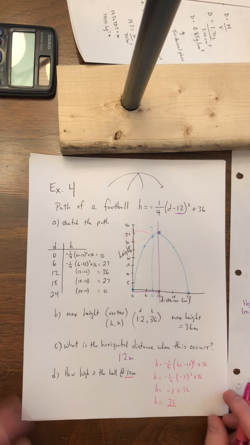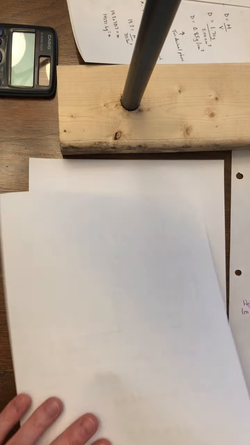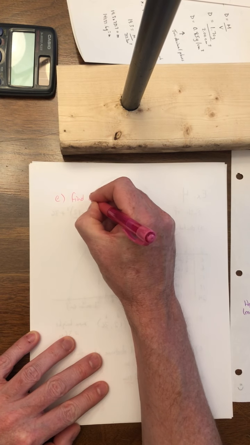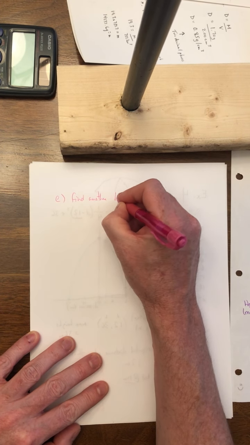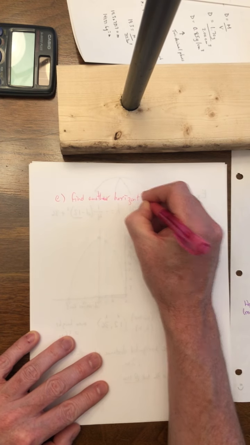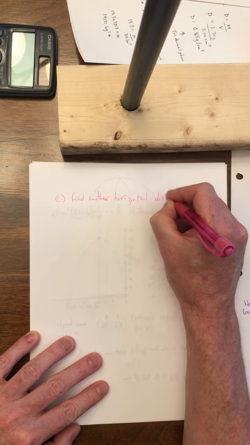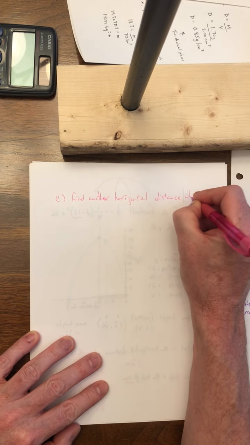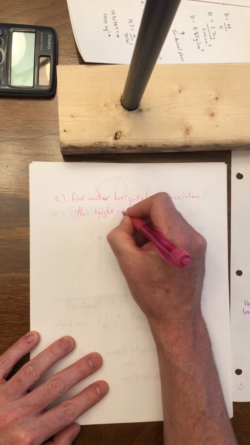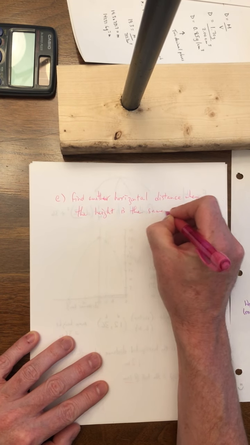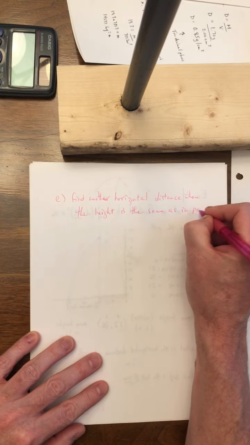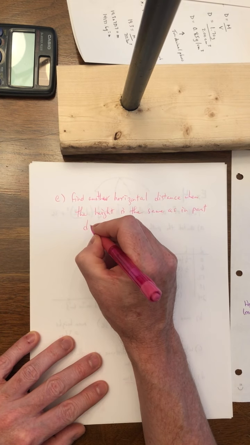And one other question here. Find another horizontal distance when the height is the same as in part D.